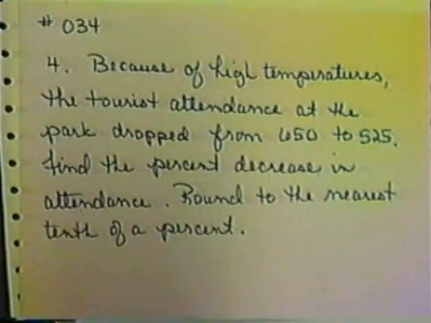Okay, because of high temperatures, the tourist attendance at a park dropped from 650 to 525. Find the percent decrease in attendance. And we're going to round the answer. Okay, so just like all percent application problems, what we need to do is read through and then identify our percent, our base, and our amount.